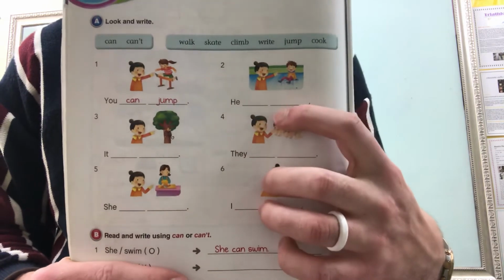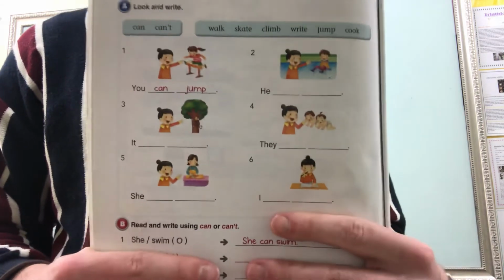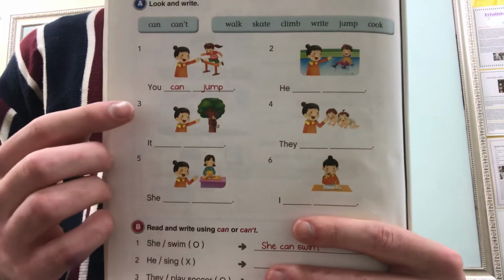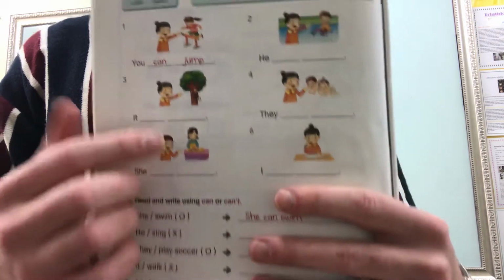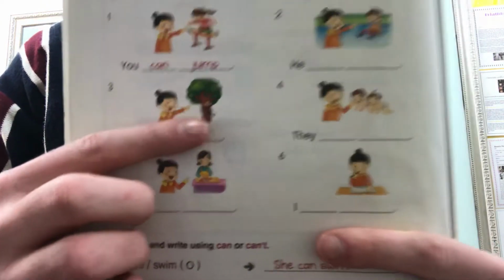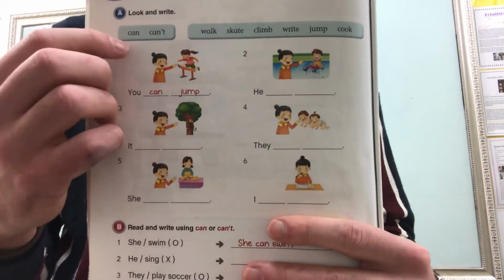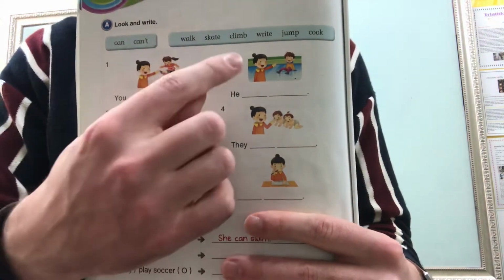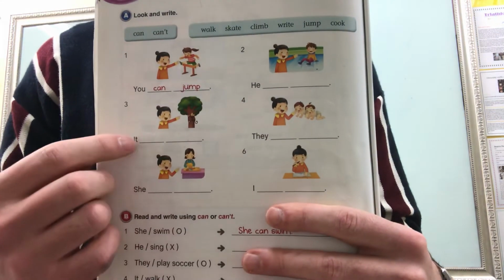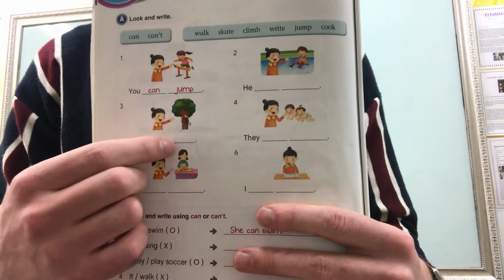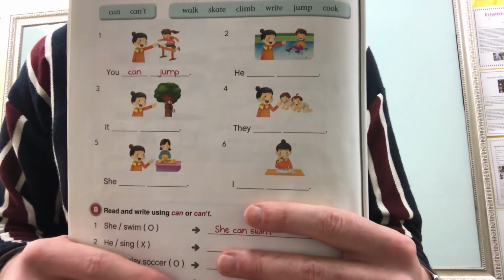Okay? If we look at number 3, the monkey is climbing the tree. So we're going to say, it can climb. That's number 3.